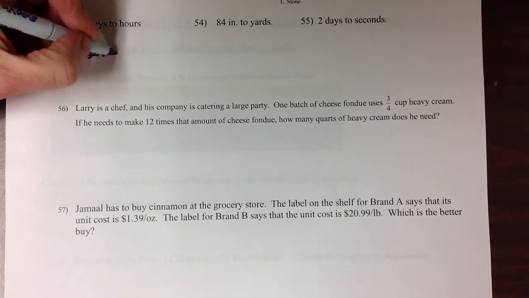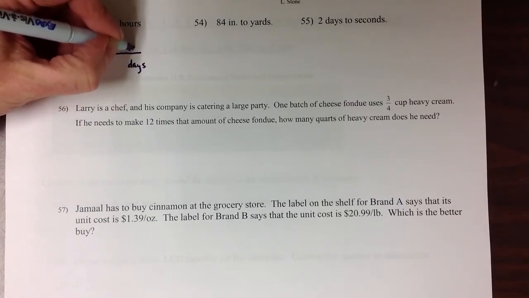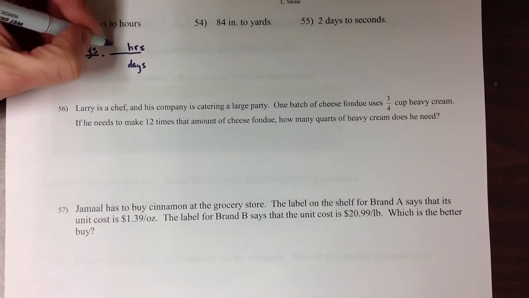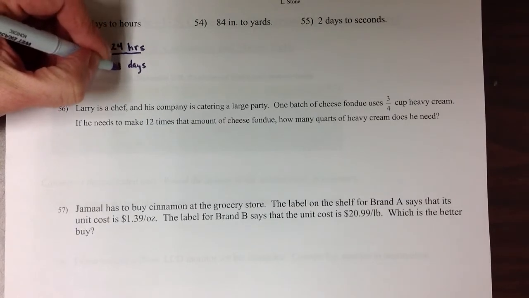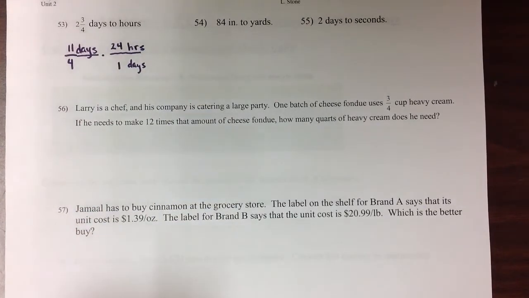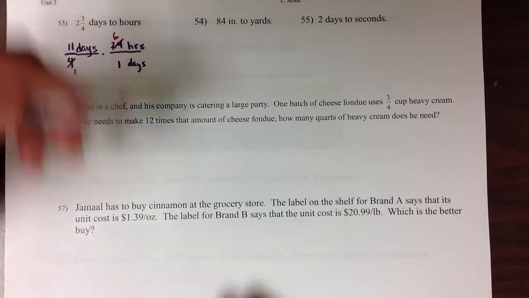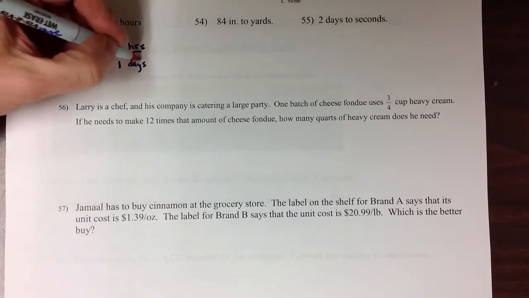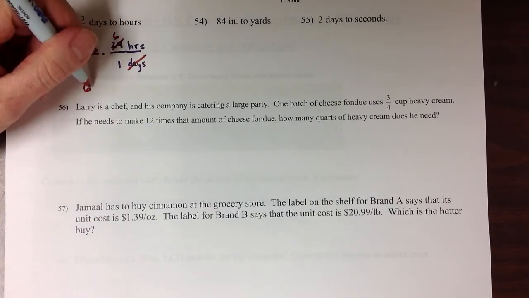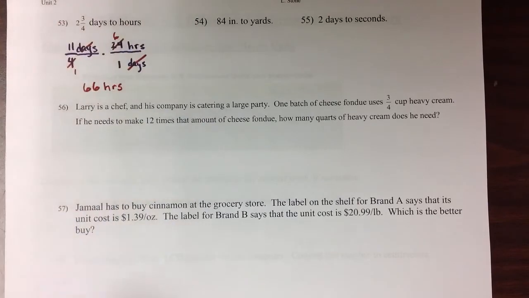To convert that to hours, I have days down here, hours on top, and it takes 24 hours to make 1 day. I can reduce my fraction and remove that unit. So my final answer comes out to be 66 hours.